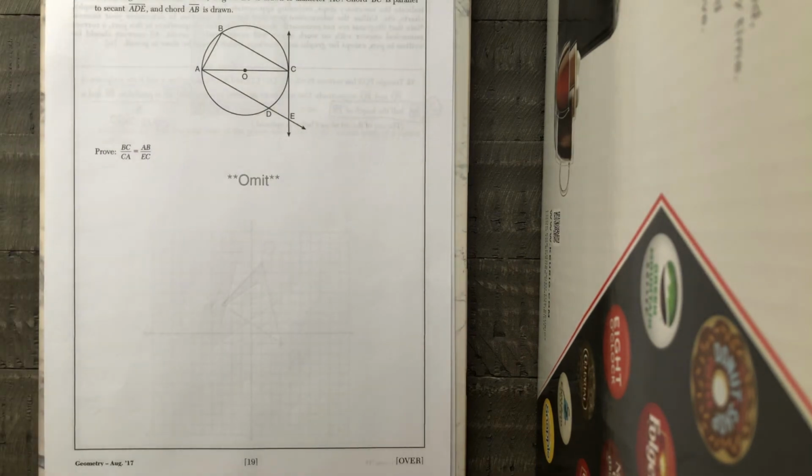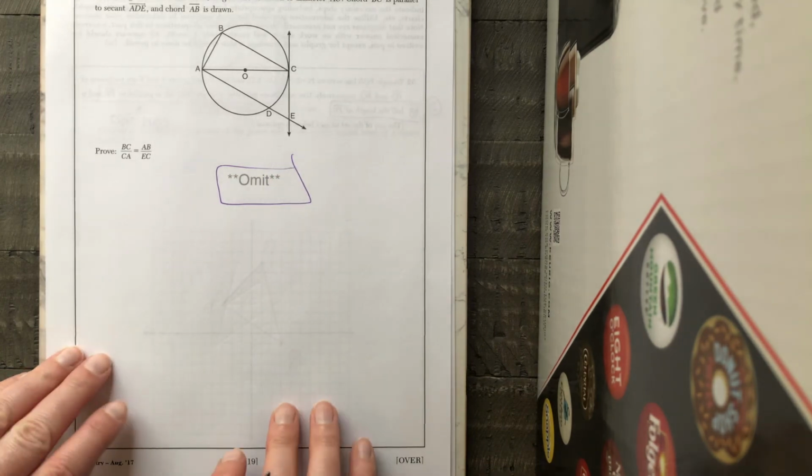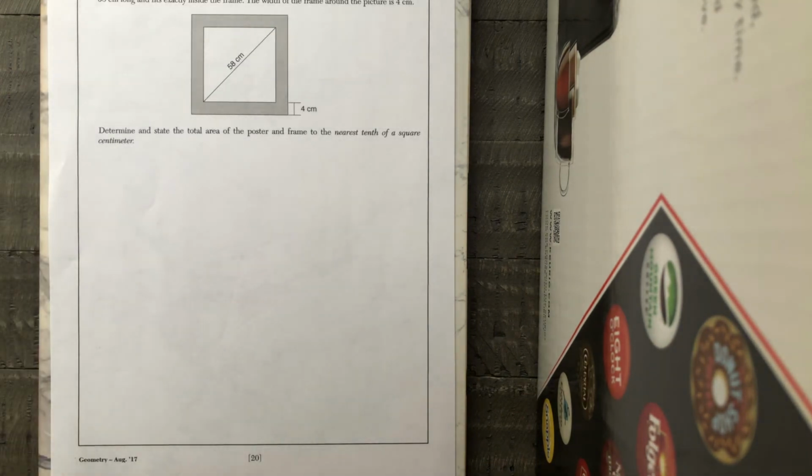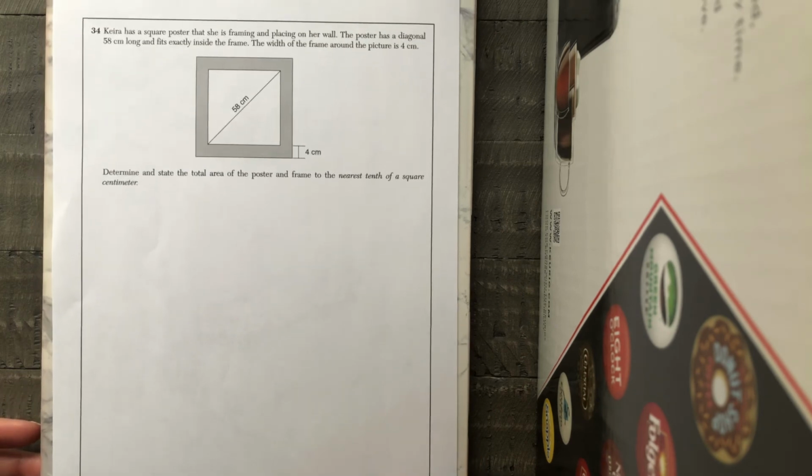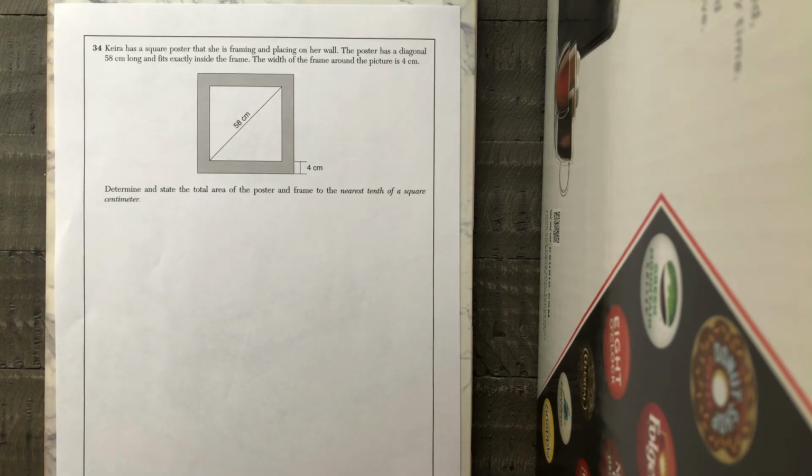If we continue on and we look at number 33, I know that we had written omit, so you are not going to do 33. So I'm going to actually continue, and we are going to jump right into number 34. All right, let me just pull this down a little bit. All right, let's jump in.